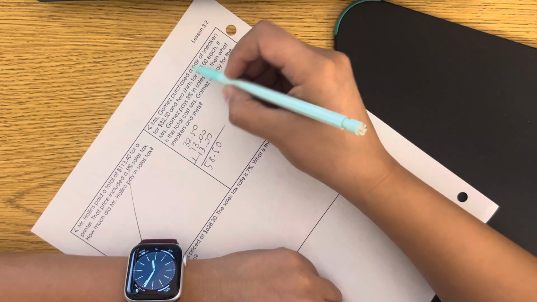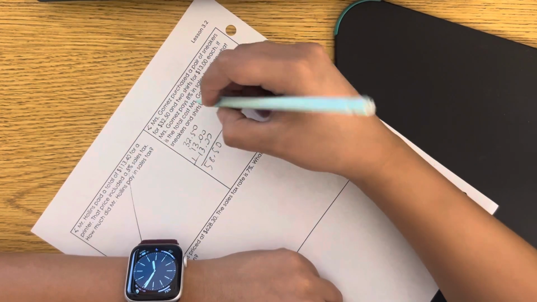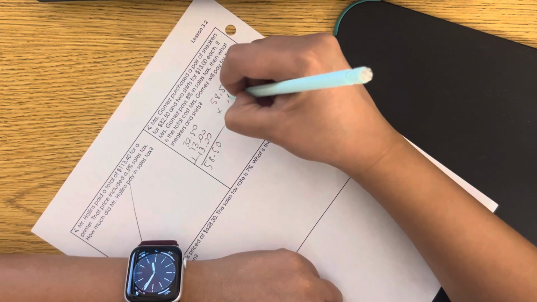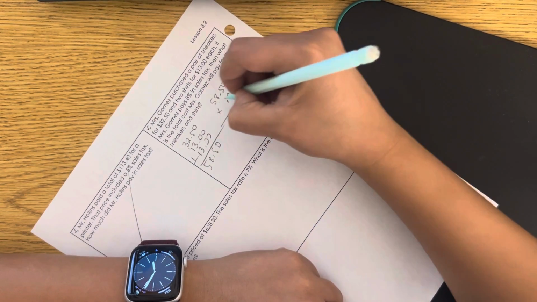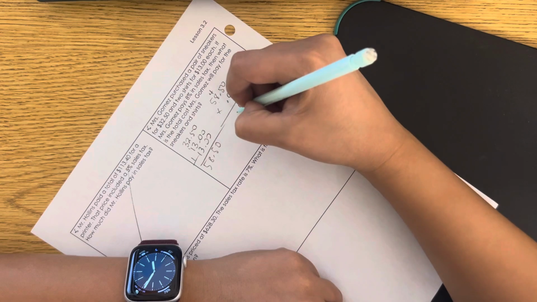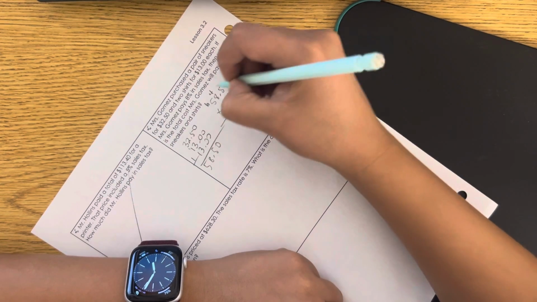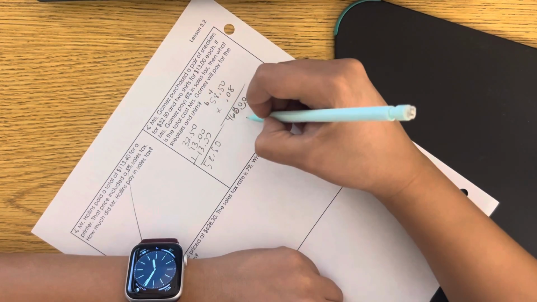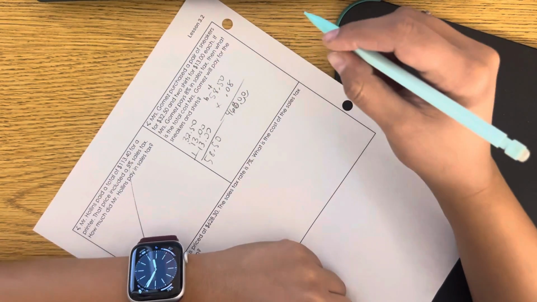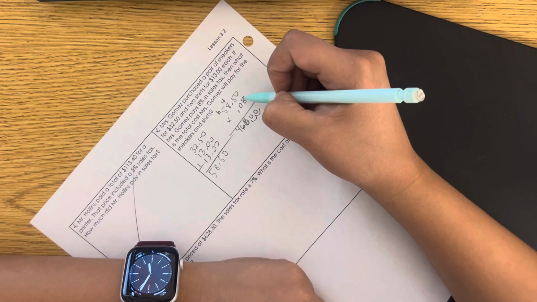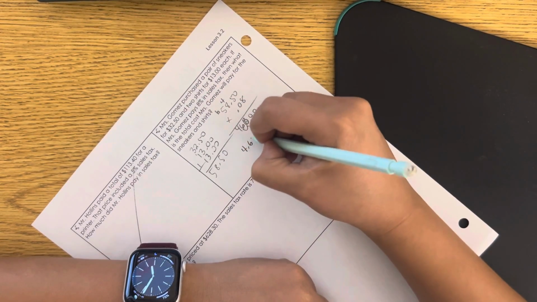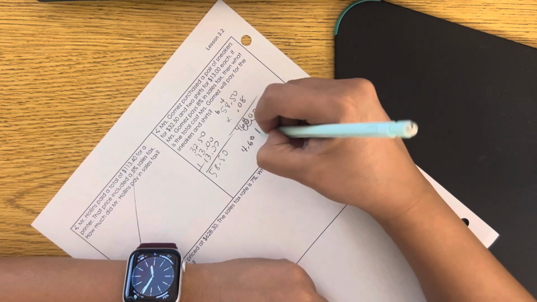So when you buy those things, it's going to be $58.50. Now we're going to multiply $58.50 times 0.08. And I'm going to move the decimal 2 decimal places over. Oops, sorry. 4 decimal places over. That's a total of 4. So it's going to be $4.68 that they're going to pay for tax.